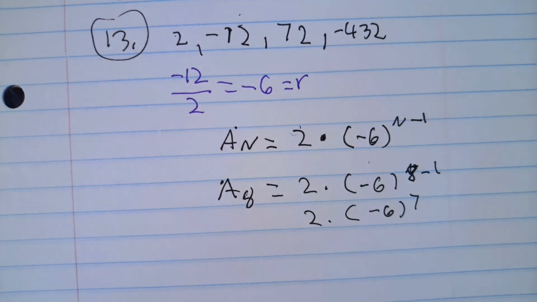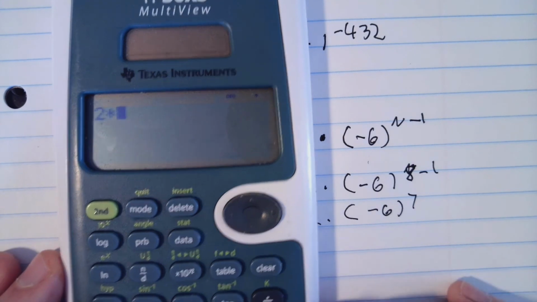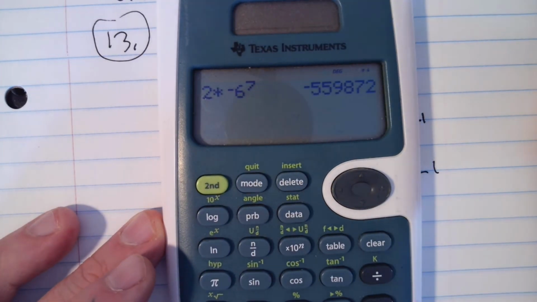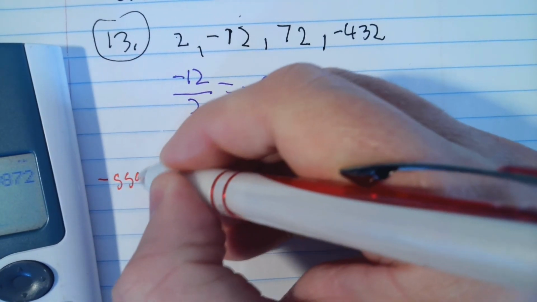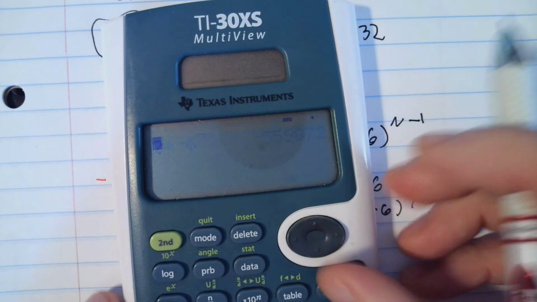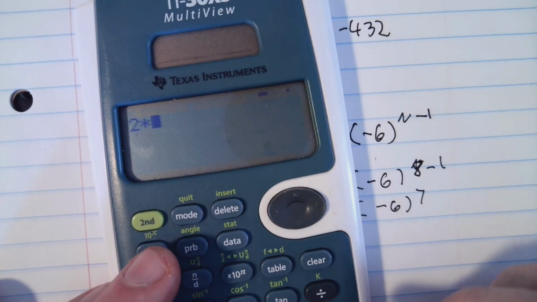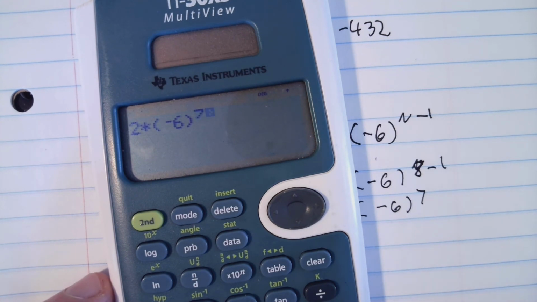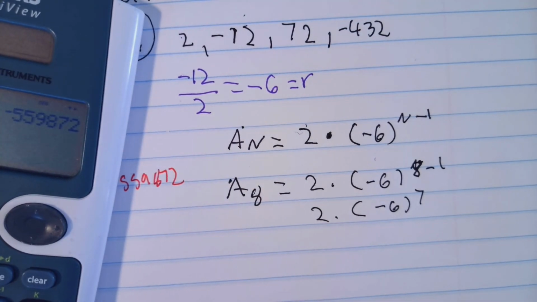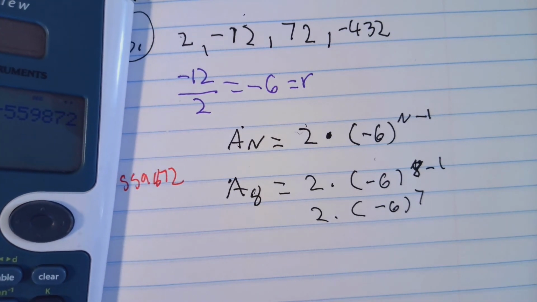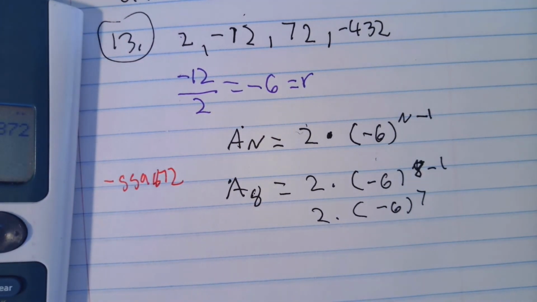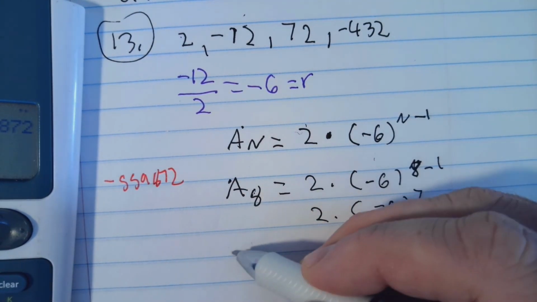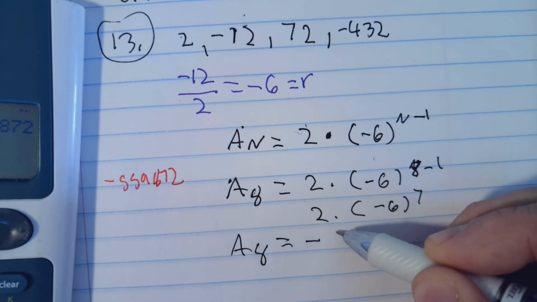Now I'm going to show you what happens when you do it wrong. 2 times negative 6 to the 7th, without the parentheses. This will give me the wrong answer, negative 559872. That is wrong. Let's do it the right way. 2 times parentheses negative 6, and put 7 there, and let's see what we get this time. Ooh, it actually was able to do it. That's impressive. So I guess that is the right answer. You don't have to be careful on this one because of the multiplication first. I would always experiment on that because the calculator is not consistent. It just depends on what you type in. So it does end up being this either way.